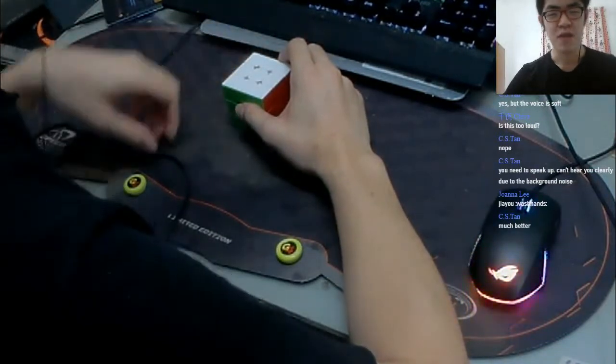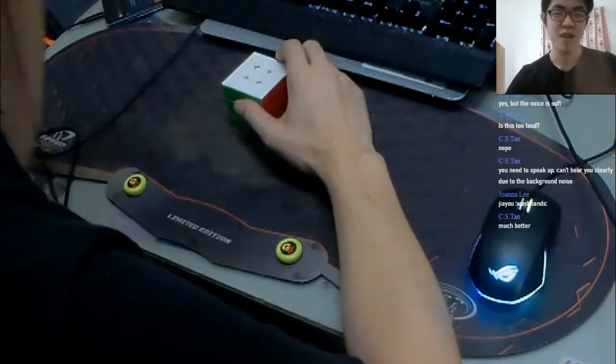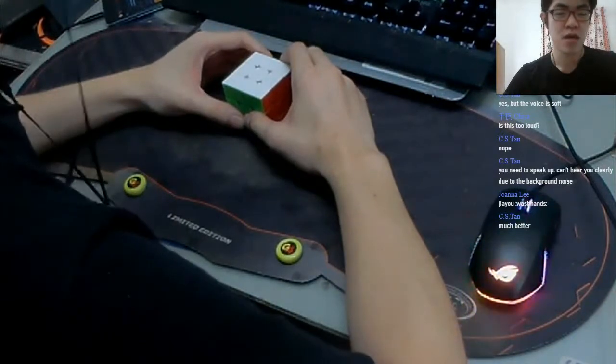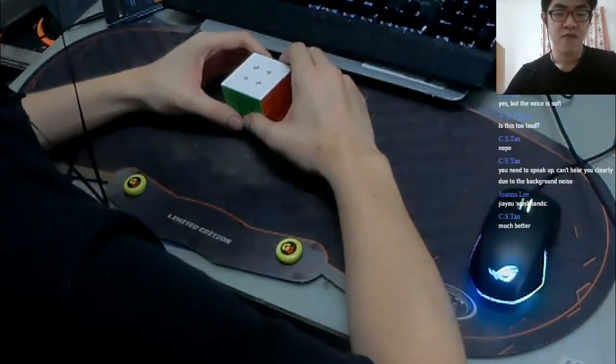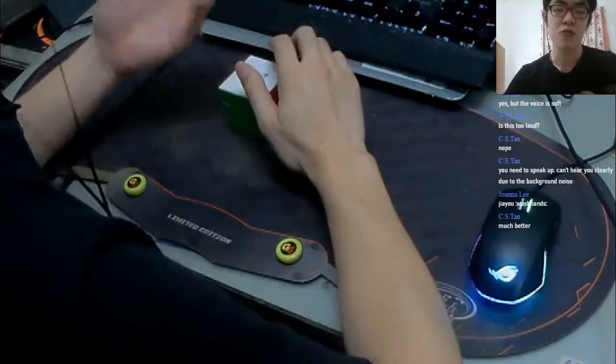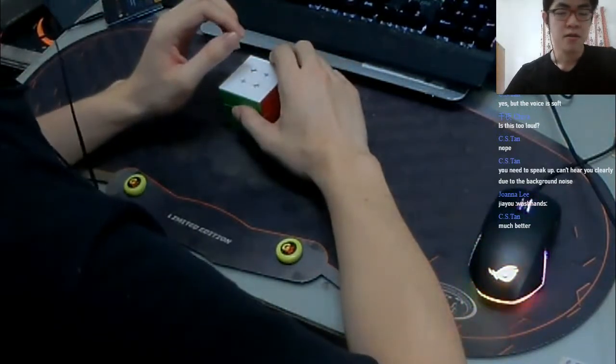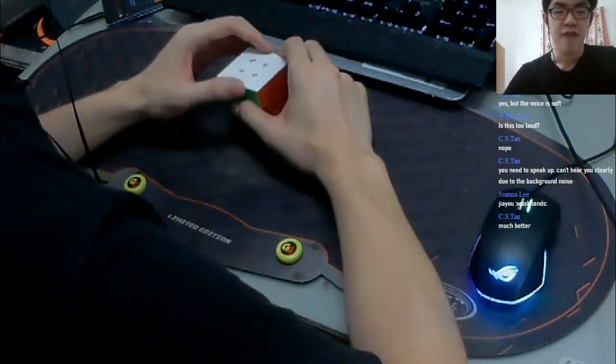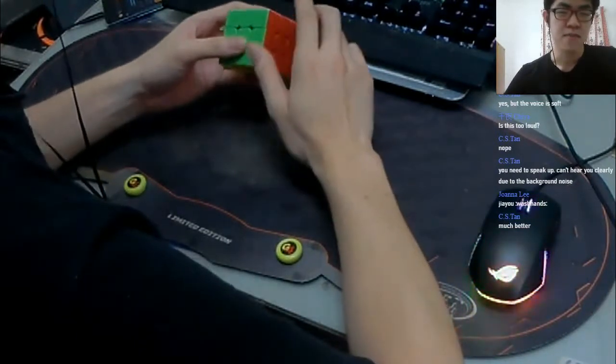I don't really care about the number of viewers right now, so I'll just get started right away. First of all, welcome to the live streaming tutorial of how to solve a Rubik's Cube. And even if you don't have a Rubik's Cube, it is not a big deal.